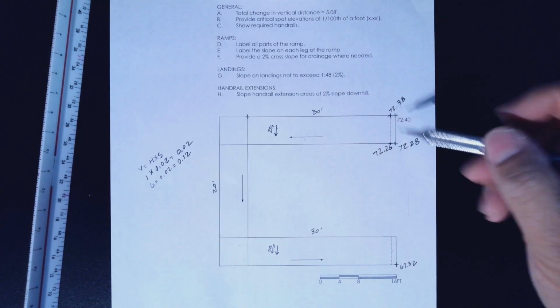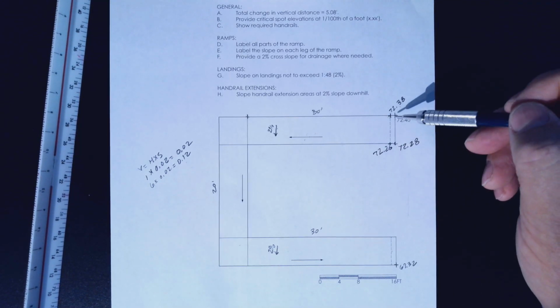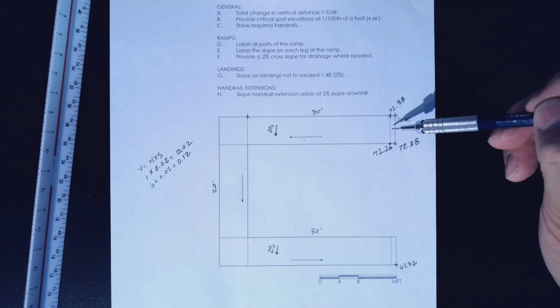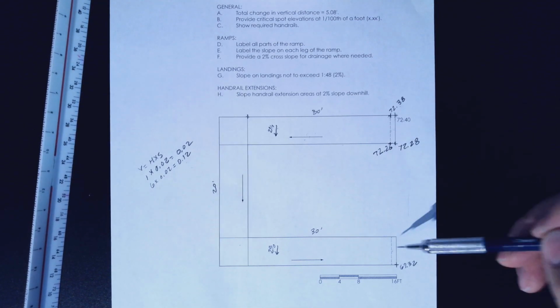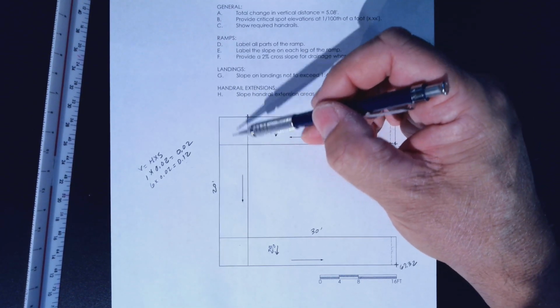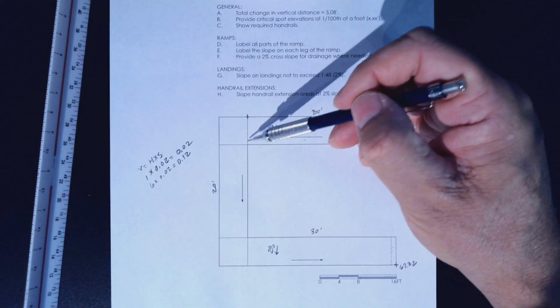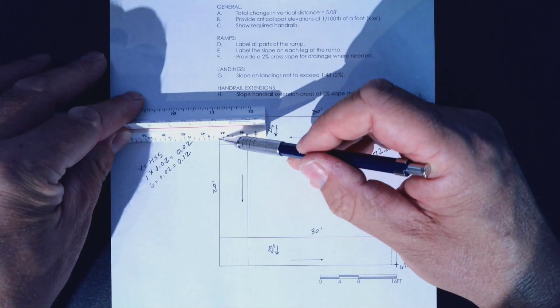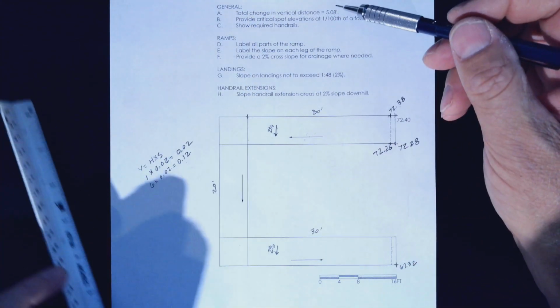To calculate the slope, we have to remove this drop for the handrail extensions, and we have to remove this drop. This landing is 6 feet wide. Just measure it. It's 6 feet, and it drops.